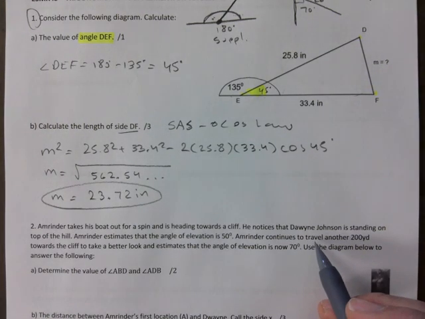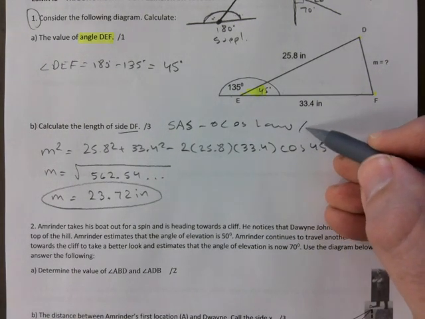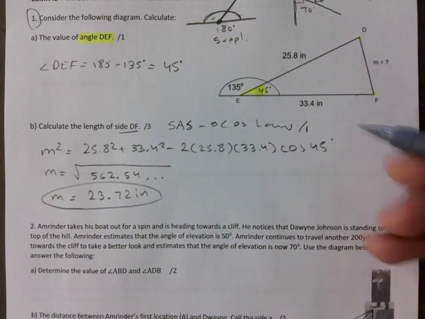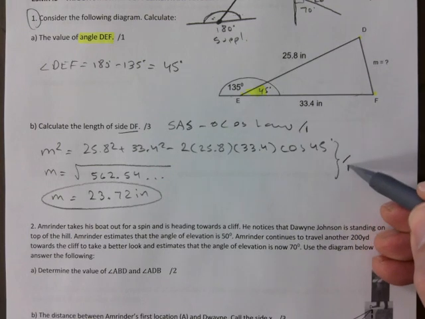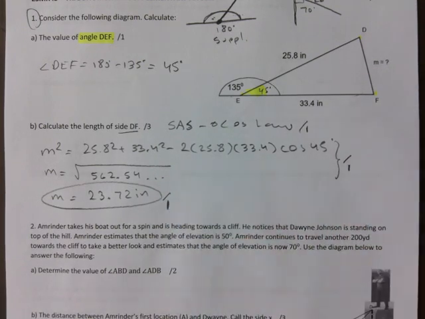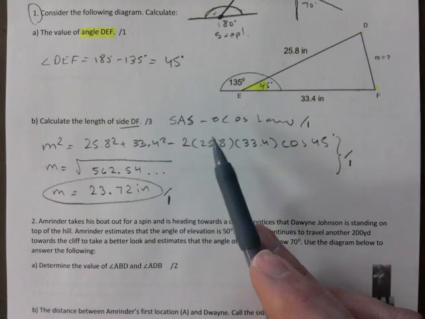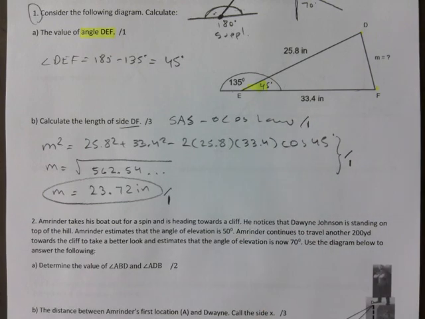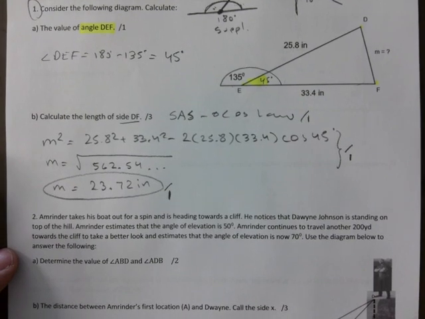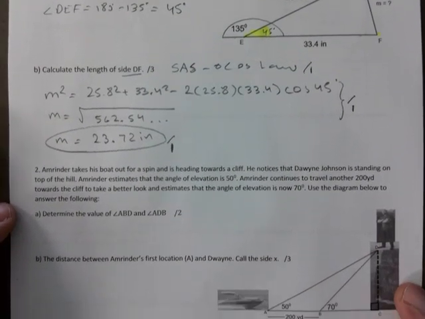How are you going to get 3 marks out of this one? If you pick cosine law, if I see cosine law, you get 1 mark. If you show me the work, you get 1 mark, and then 1 mark for the final answer. You don't have to have the SAS. If I just see you using cosine law, that's good enough for me. Okay. Next.